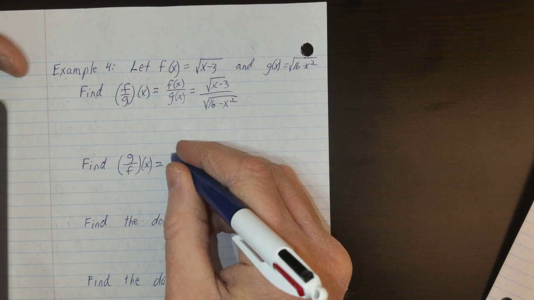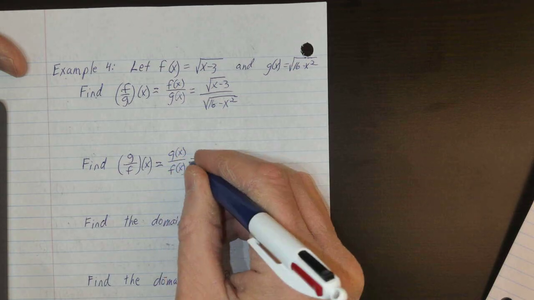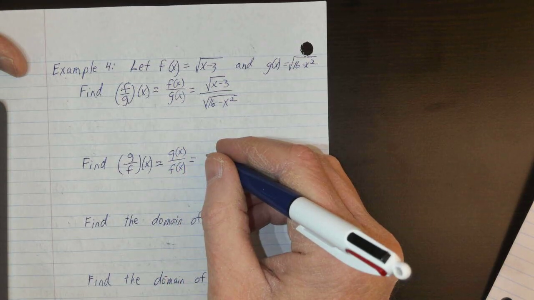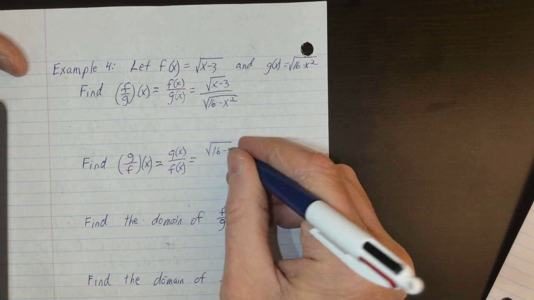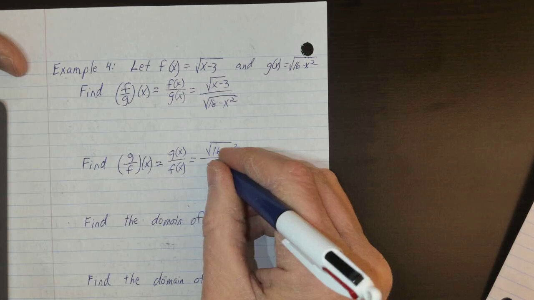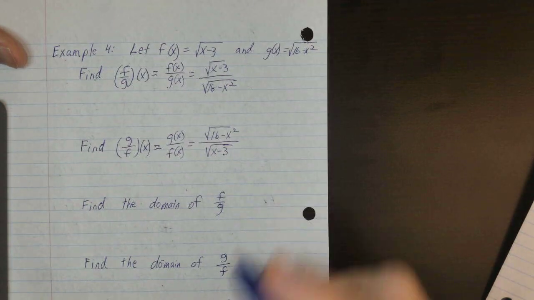G over f of x, that's g of x over f of x. And that is equal to the square root of 16 minus x squared over the square root of x minus 3. Okay.